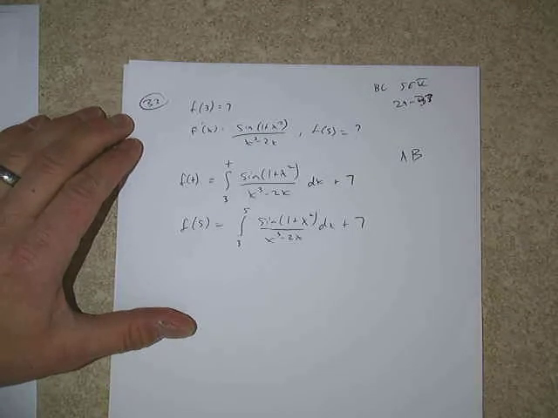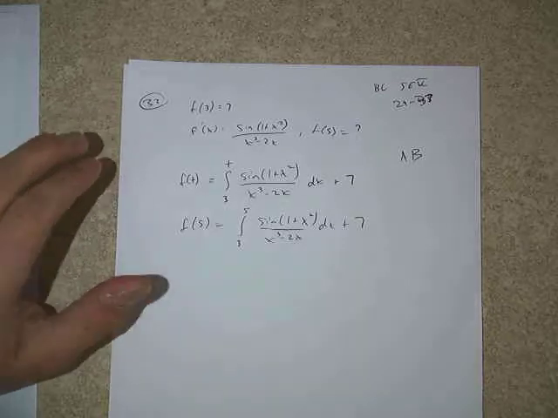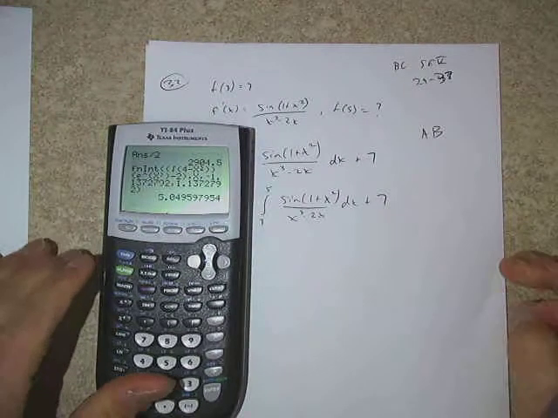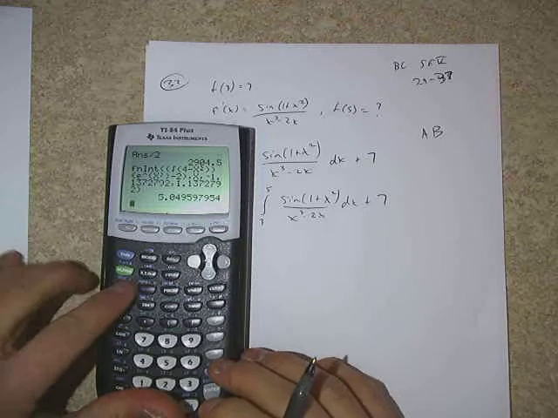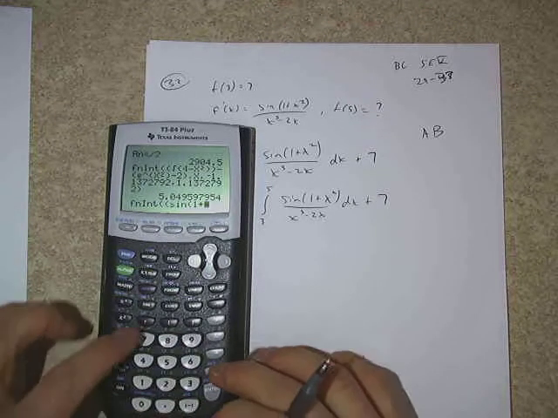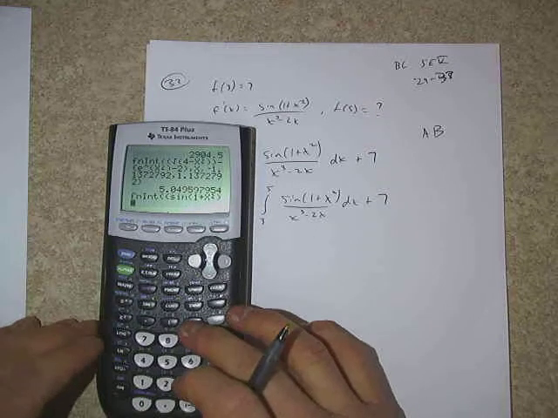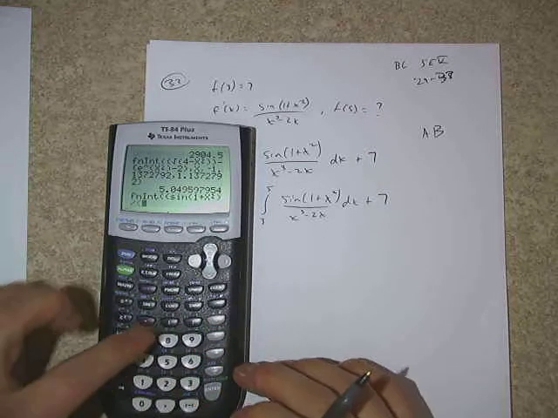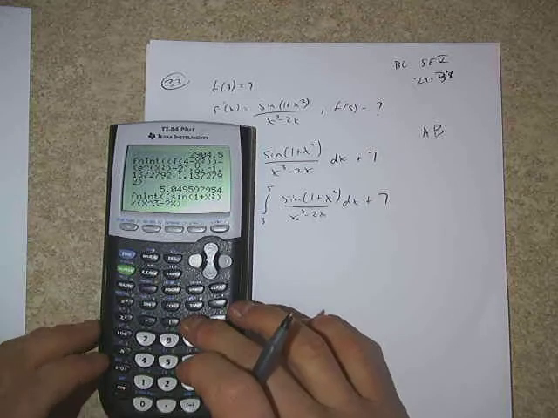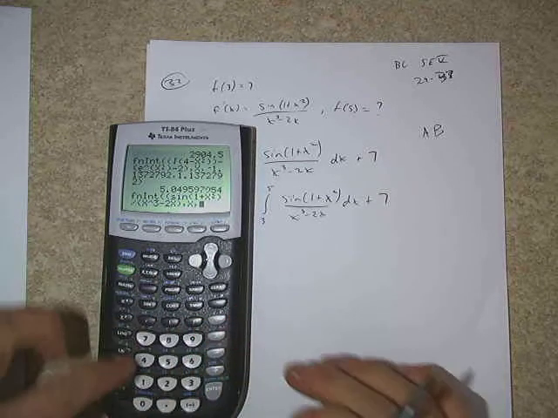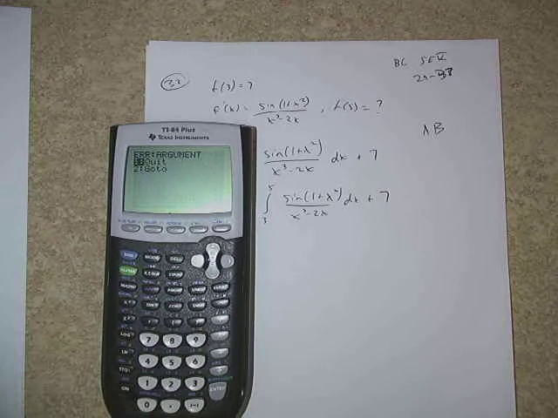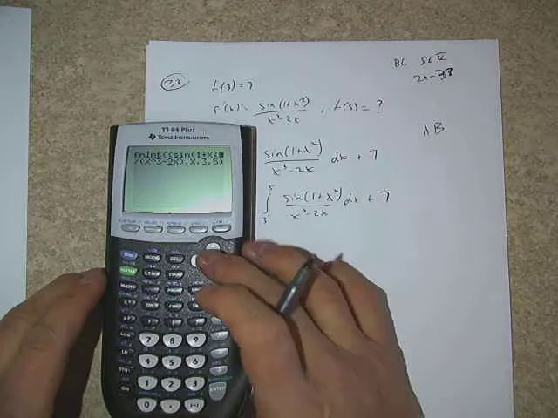And since this is on the calculator part, it's a calculator problem. If we put our integrand here, being sine of 1 plus x squared divided by x cubed minus 2x. Oops, there's some parentheses maybe.